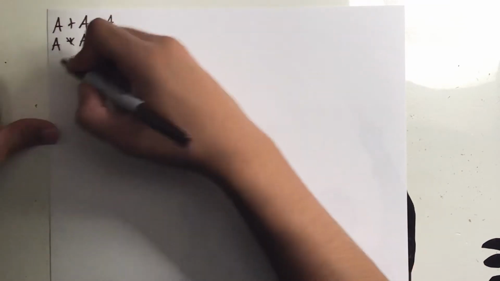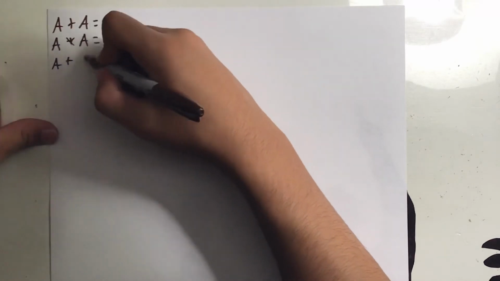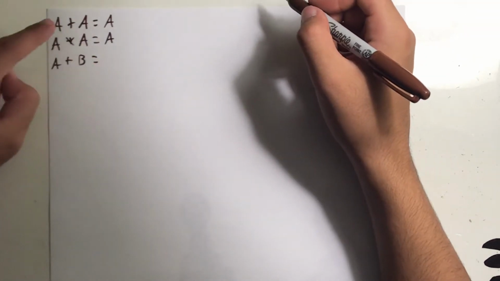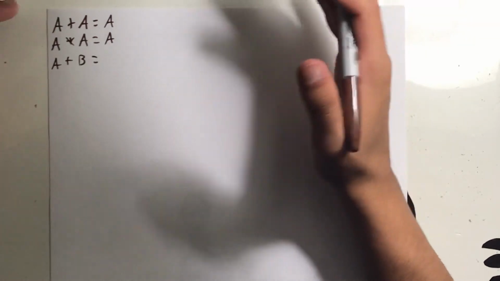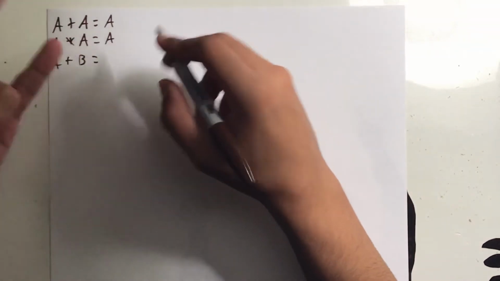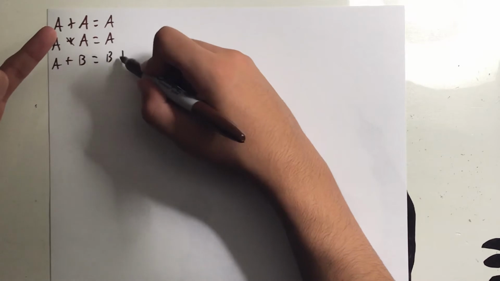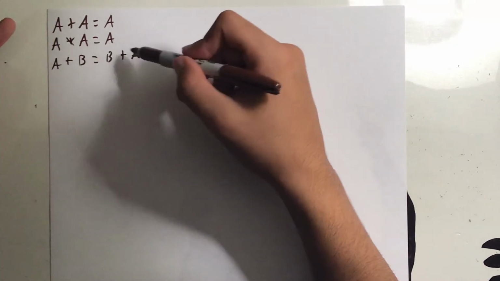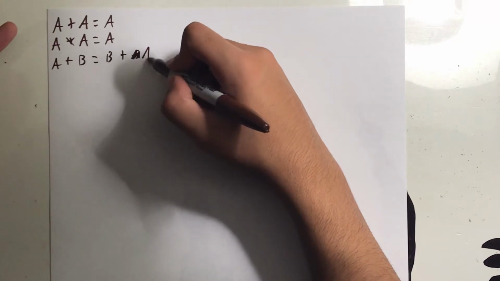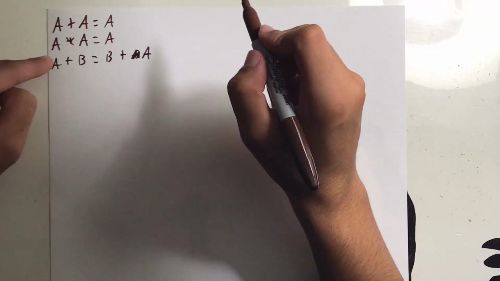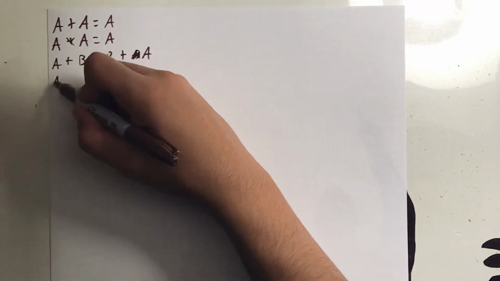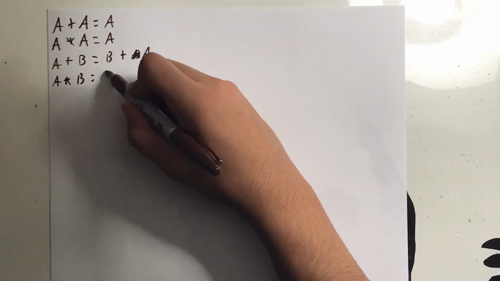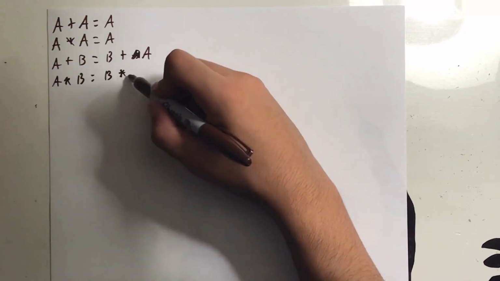What if we had A plus B? Well, A is one variable and B is another variable. We can't really determine what values they are, but we do know that you can just flip it using the commutative law. A plus B equals B plus A. Let's say we had A times B. That could also be written as B times A. Again, the commutative law.